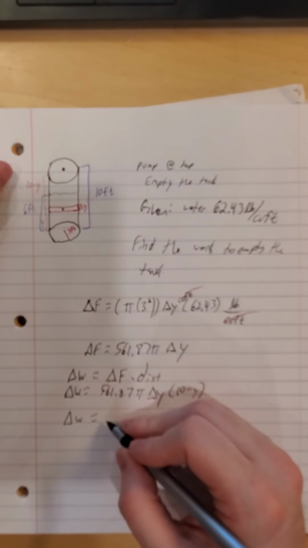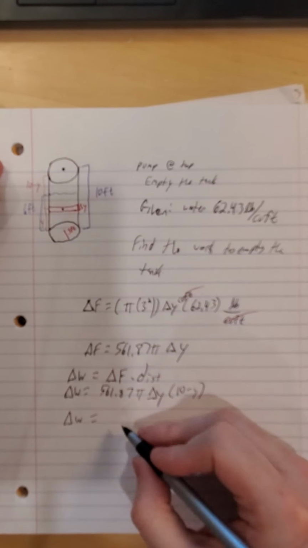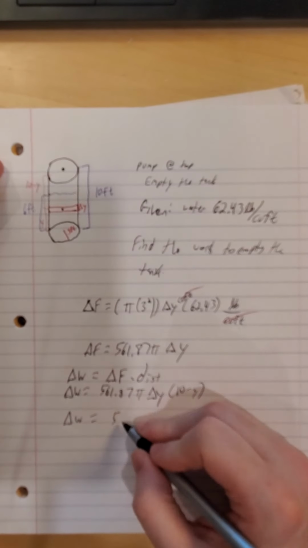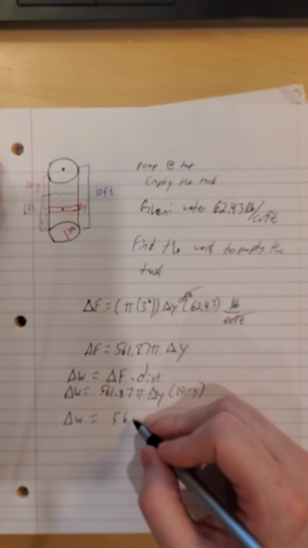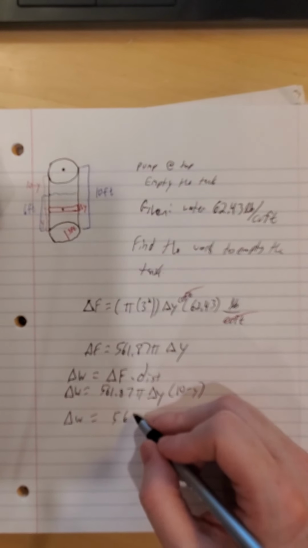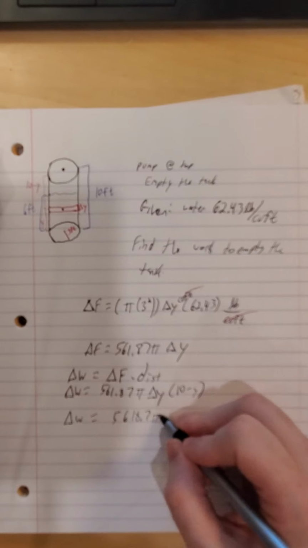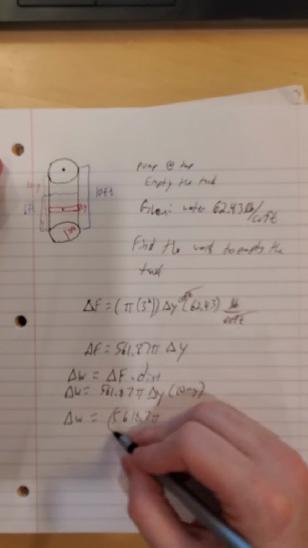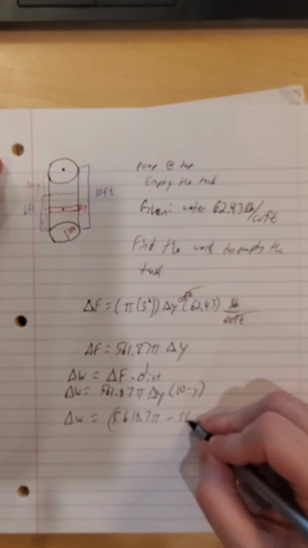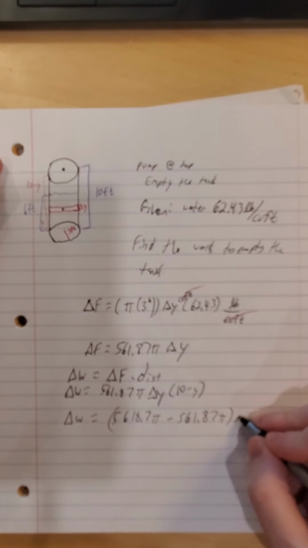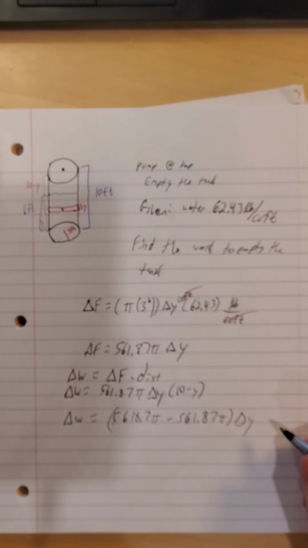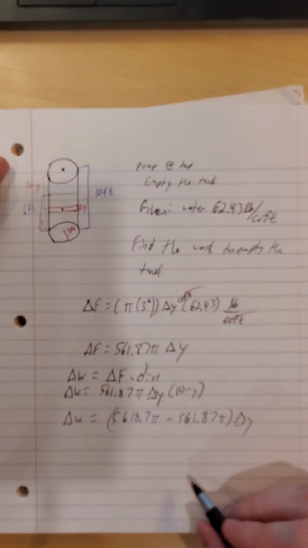So change in work, a little distributive property there, 5,618 and 7/10 pi minus 561 and 87/100 pi y, each times delta y. So we just went ahead and distributed.